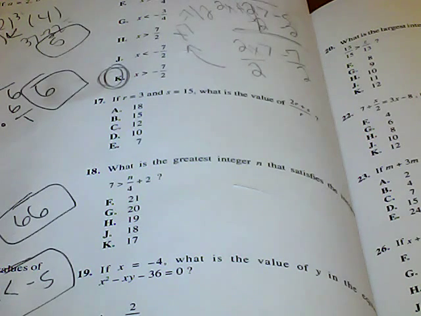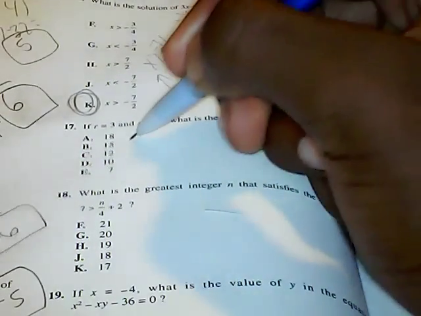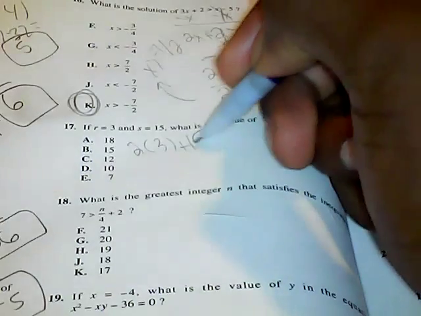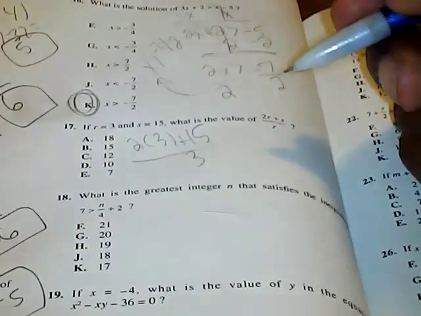All you have to do for this is plug in these numbers and simplify whatever result you get. So let's do that. 2R, we're going to substitute 3 for R. So 2 times 3 plus S, 15, over R, 3 once again.